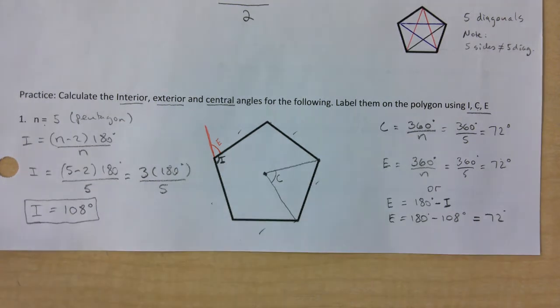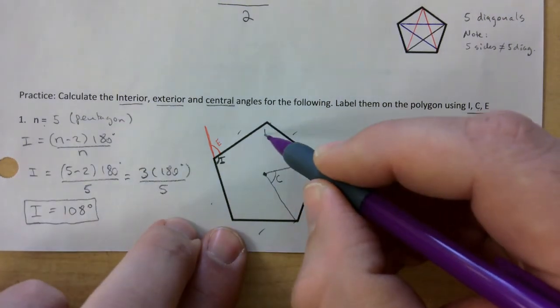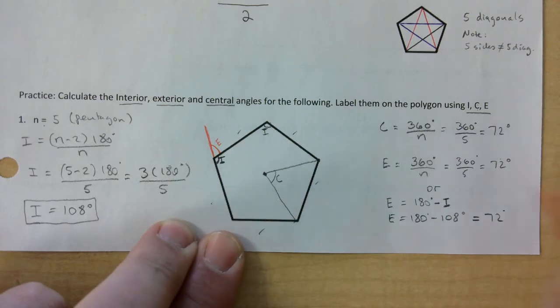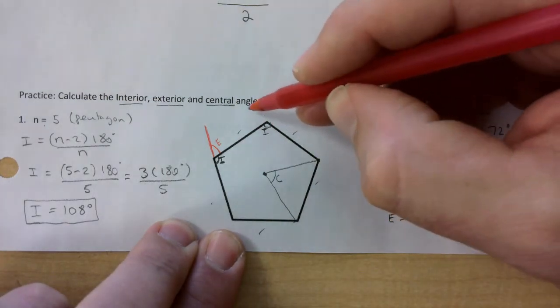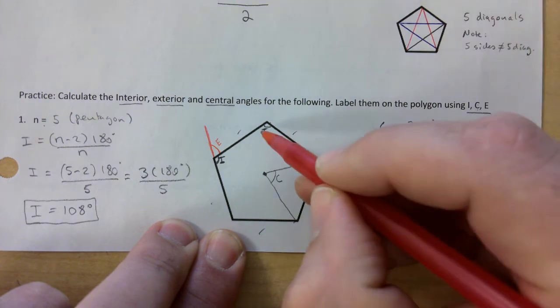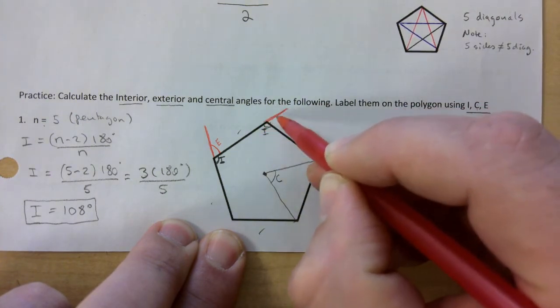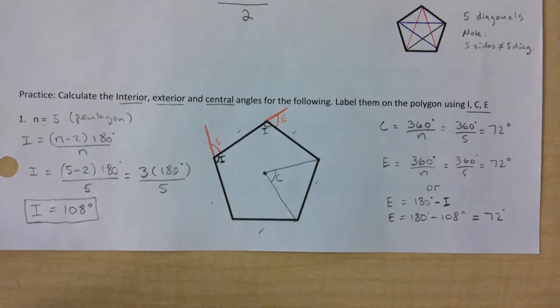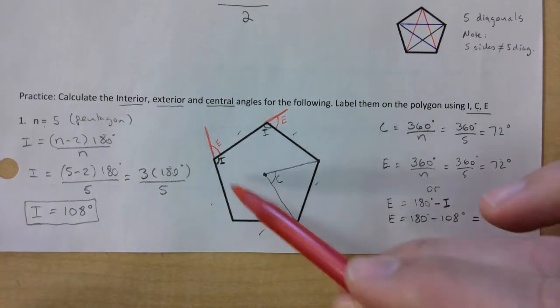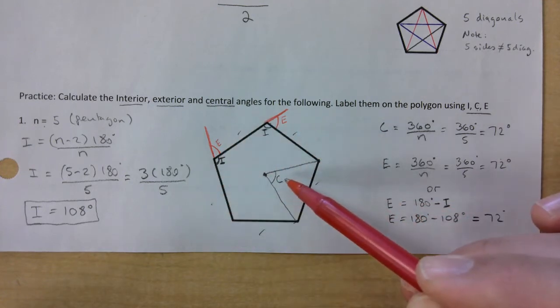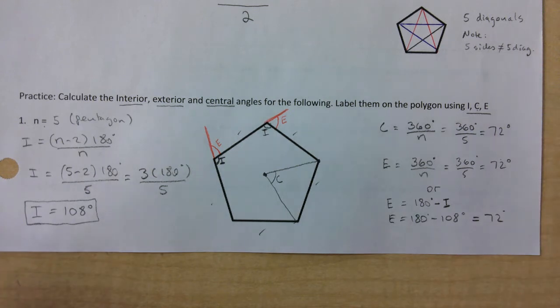I will just show you that it doesn't matter where it is. If this is the I you identified, you can travel along this side if you want, or this side. I'm going to do this, and the exterior angle is right there. So 5 interior angles, 5 exterior angles, 5 central angles, because it's a pentagon. Okay.